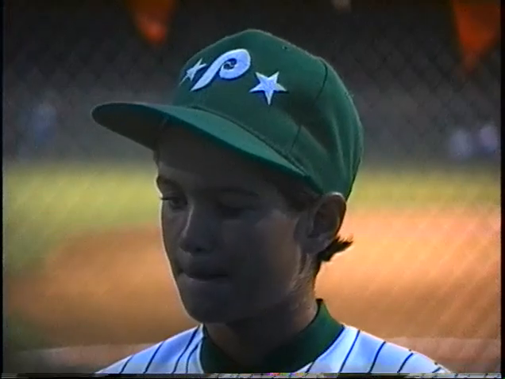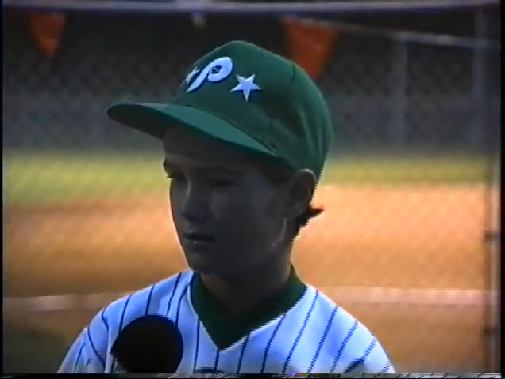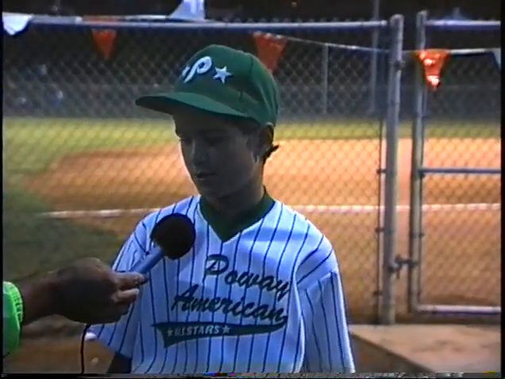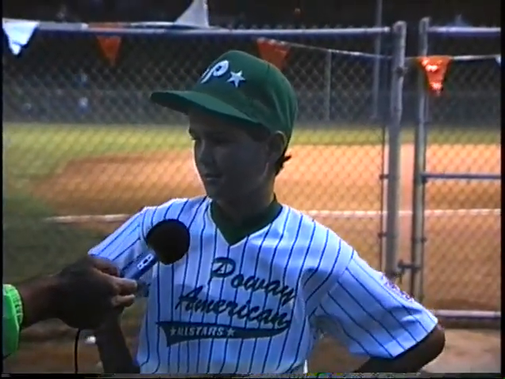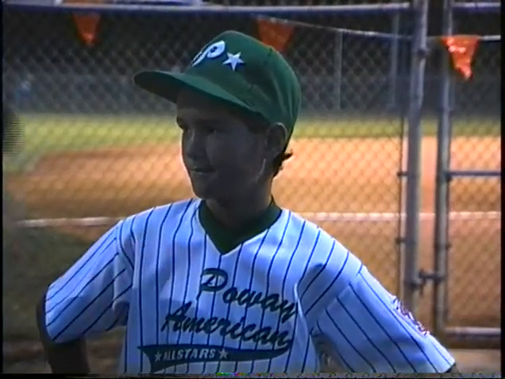How does it feel? I was asking some of your teammates, how does it feel playing with such a talented group of players? Well, it feels pretty good because when you throw the ball, they're probably going to catch it. It's not like Little League where they drop the ball even if you throw it to them right at them. Yeah.